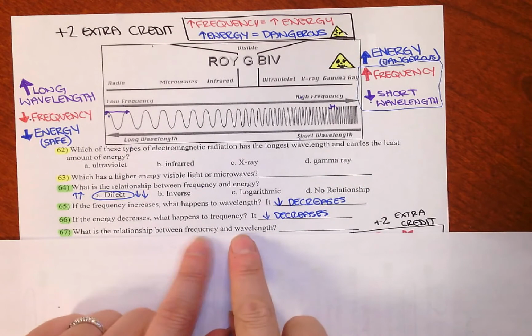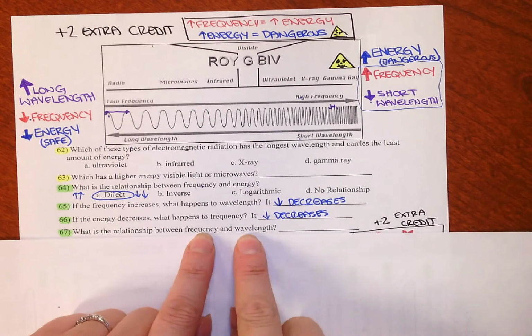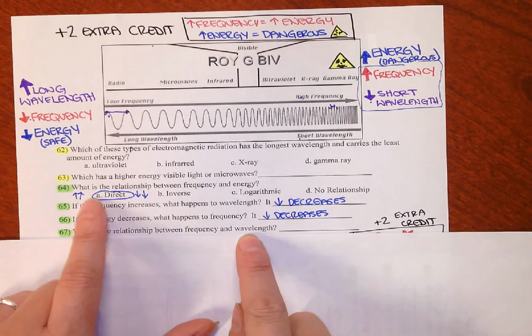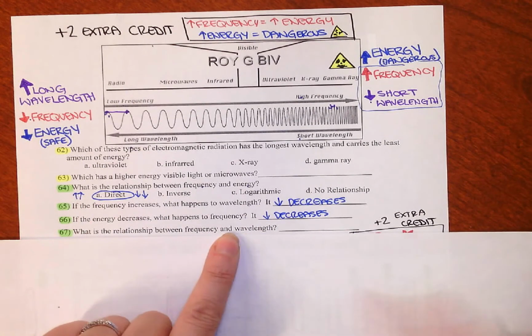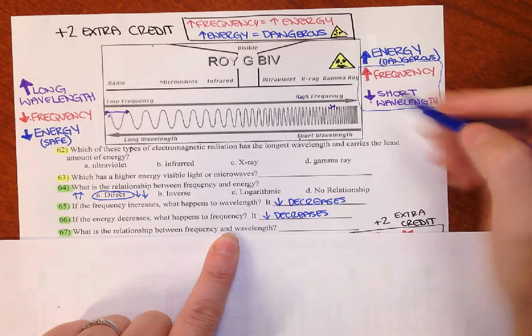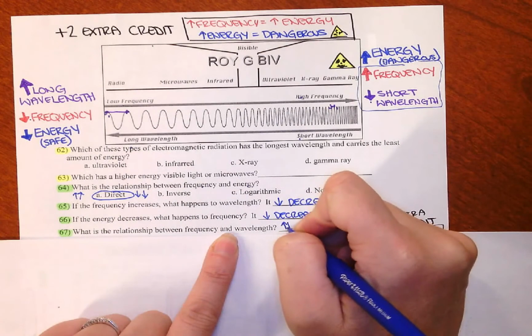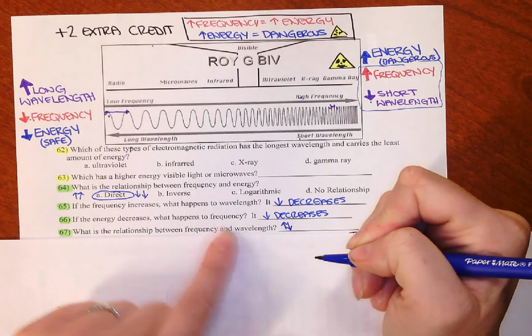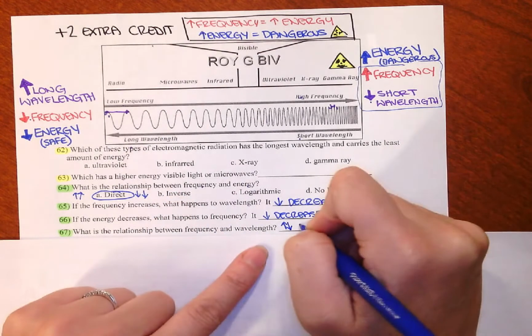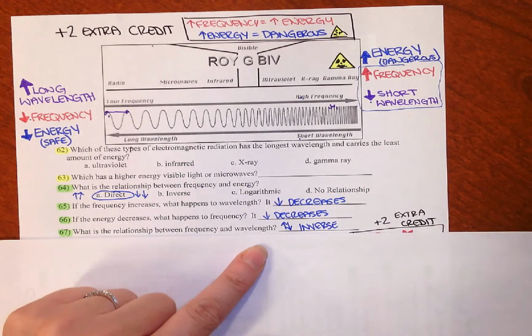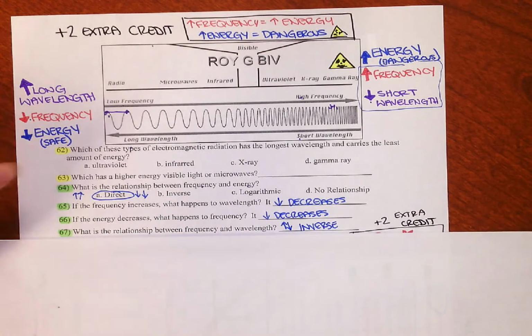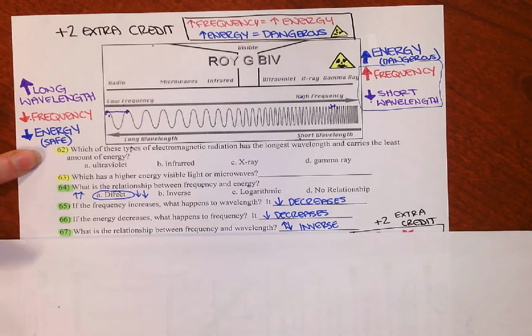And then number 67 says, what's the relationship between frequency and wavelength? Unlike this one where they go up together and down together, frequency and wavelength have opposite directions. If one arrow is up, the other arrow is down, or inverted. We call that an inverse relationship. Go back and watch the video tutorial for pages 10 and 11, I think, if you need more help on this type of stuff.